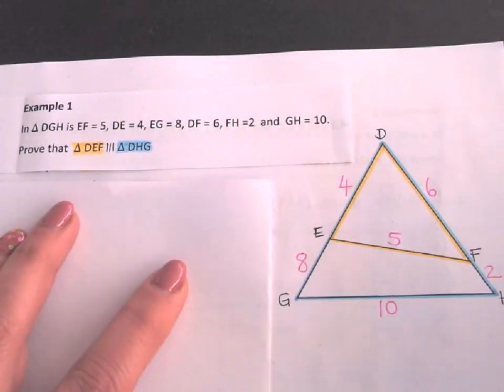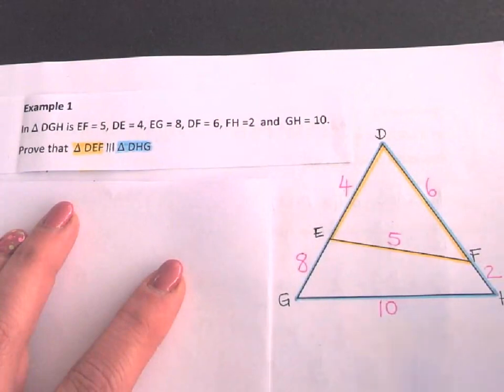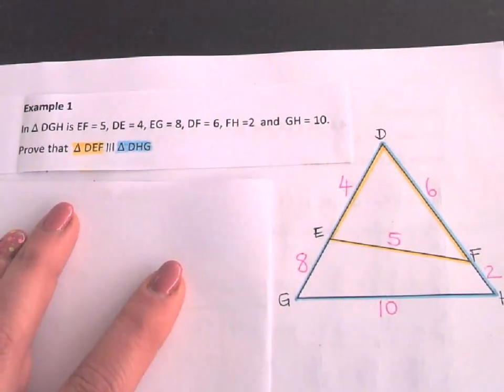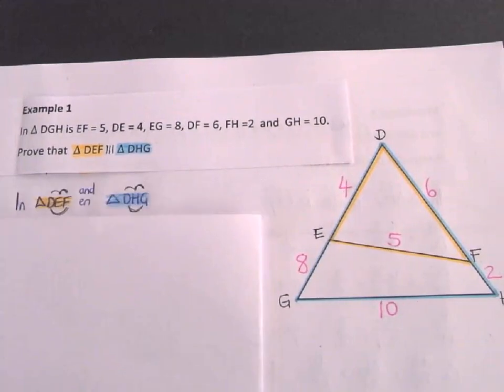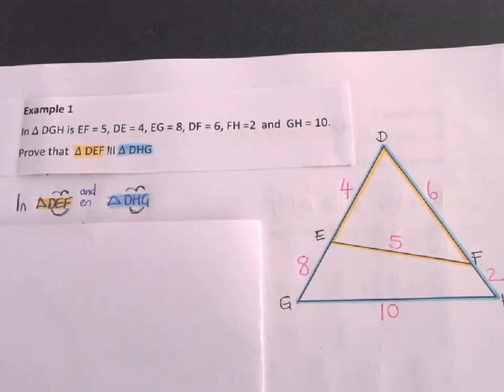Now they ask you, prove that the inside triangle is similar to the big triangle. So my yellow one with my blue one. And you start with triangle yellow and triangle blue.